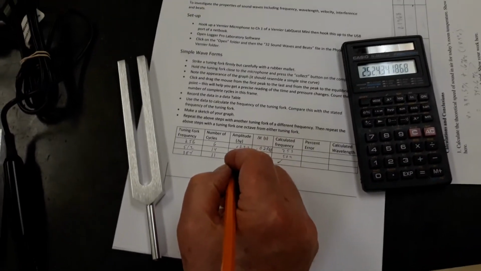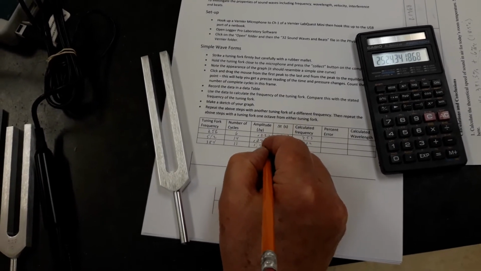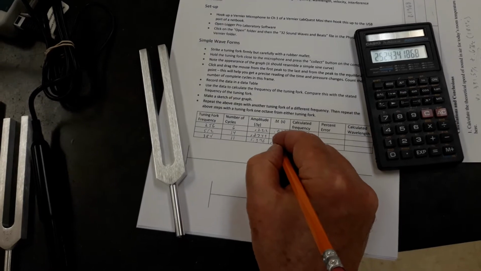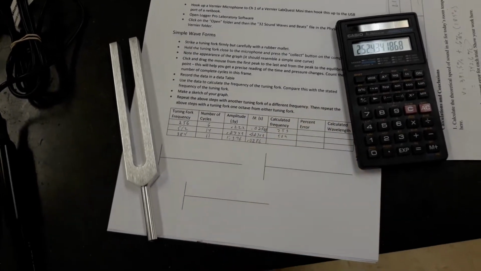So 11, amplitude is 1.376, delta t 0.0286. Pause.